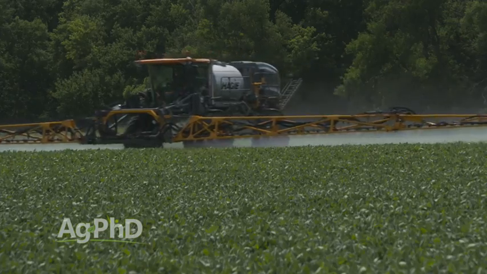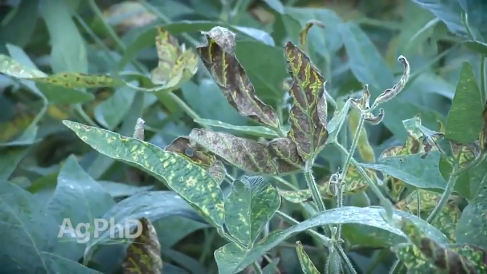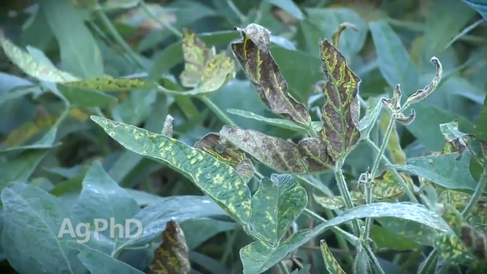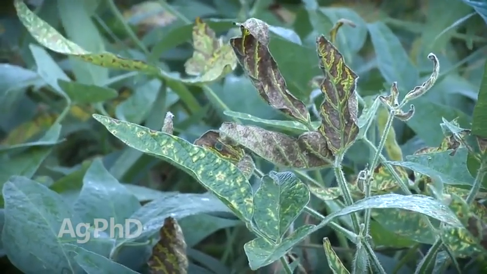The other disease that everybody wants to use a fungicide for is sudden death syndrome. Now, it's important to remember that sudden death syndrome started much earlier in the season with an infection very early in that plant's life. So there are not a whole lot of options to cure it once it gets going.